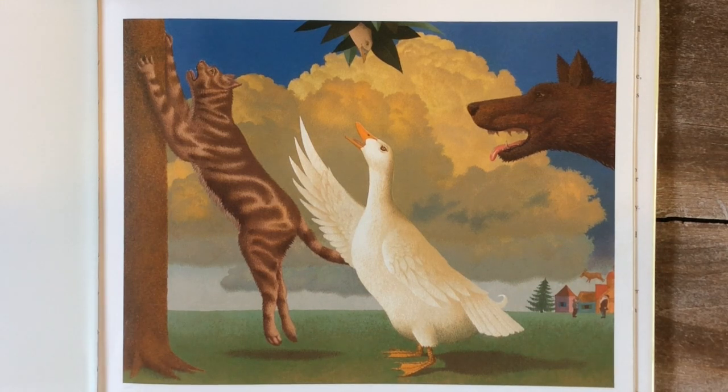The cat was the first to spot it. In a flash, she ran to the tree by the garden wall and shot up it, climbing higher and higher until she could go no further. The duck still did not see the wolf.